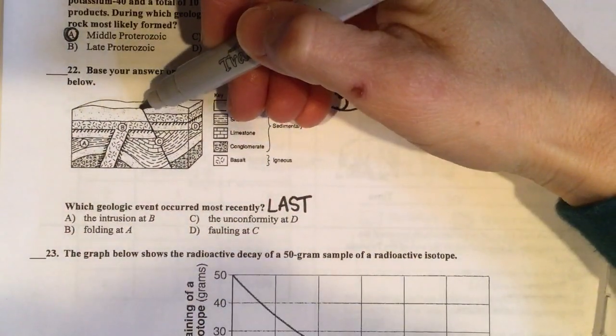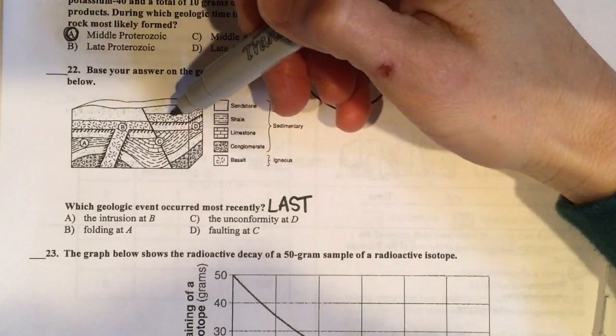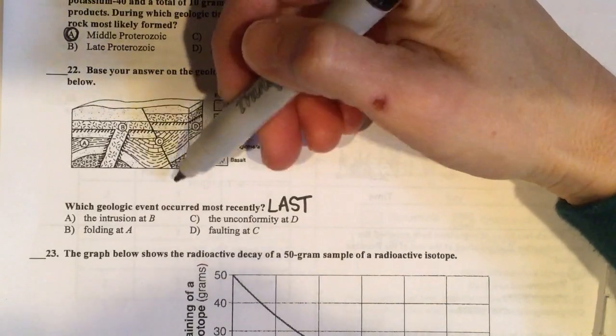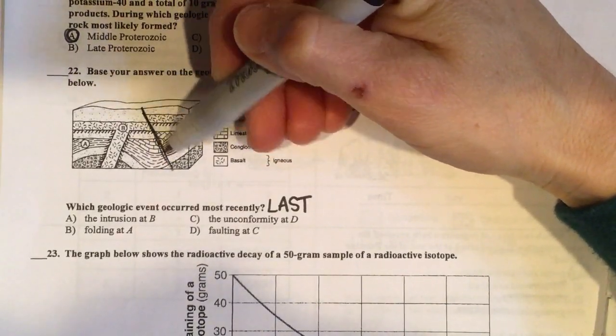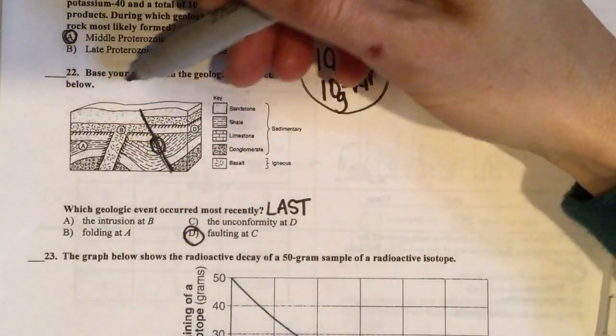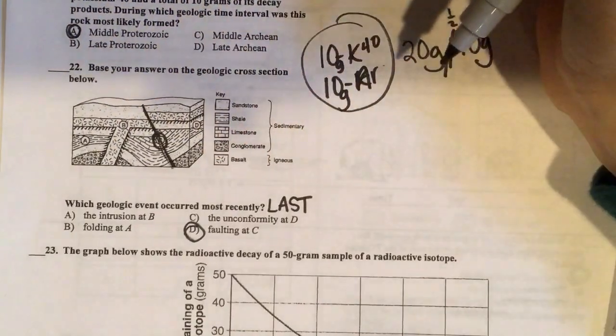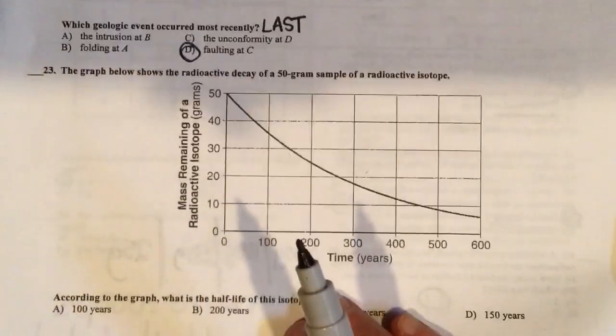What happened most recently? If I look through everything here, I know the top layer occurred most recently and whatever cuts through everything. So C is most recent because it cuts through everything. This fault cuts through everything. 23.